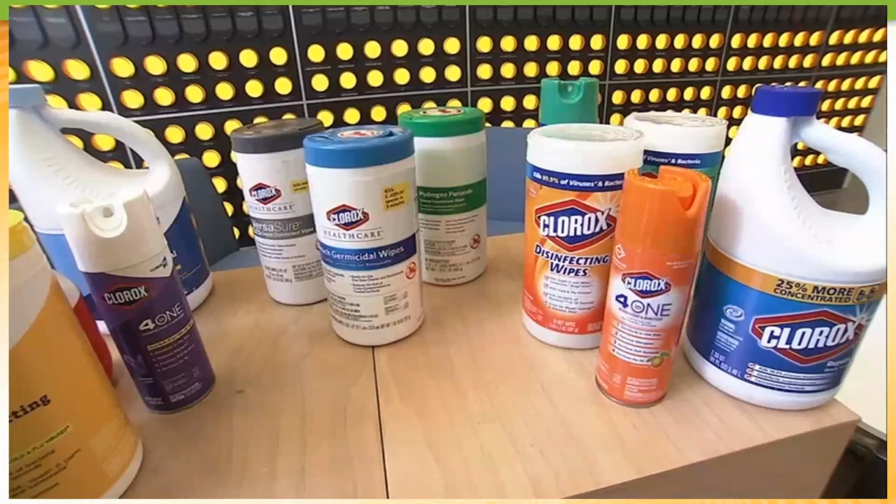And again, these are very common. They're all over the place now. Back in March and April of 2020, you couldn't find them if you would have paid millions of dollars for them.